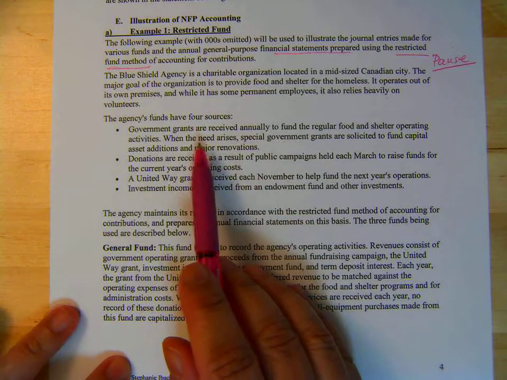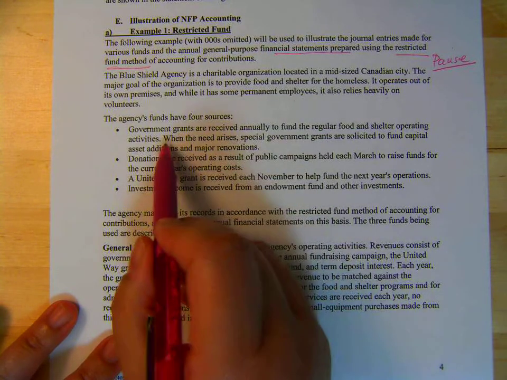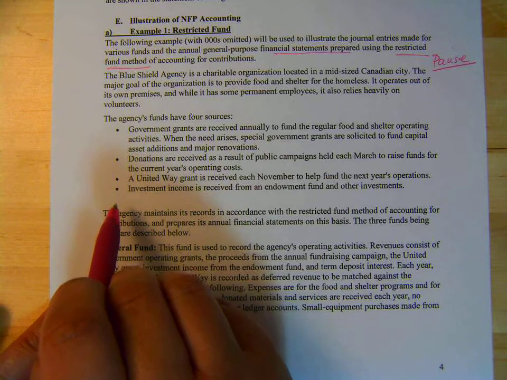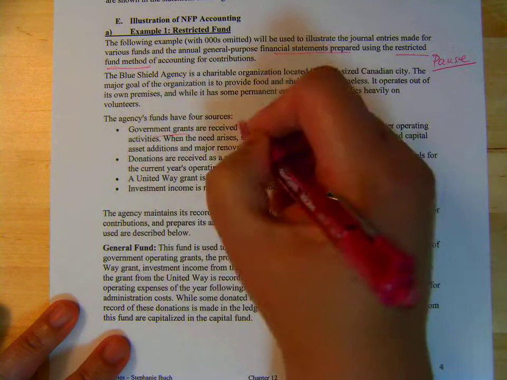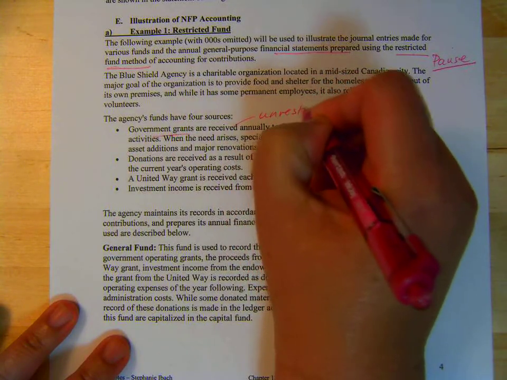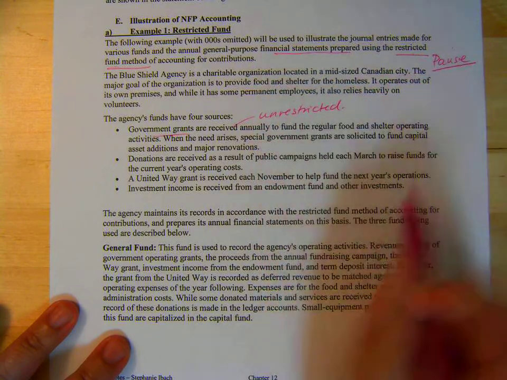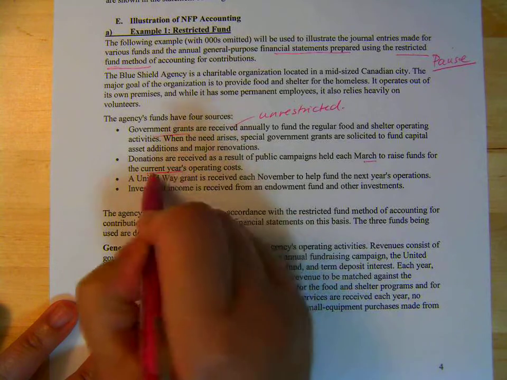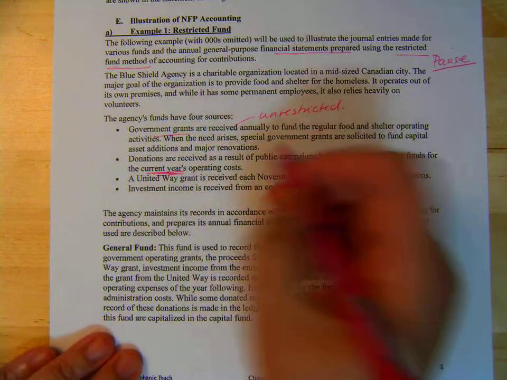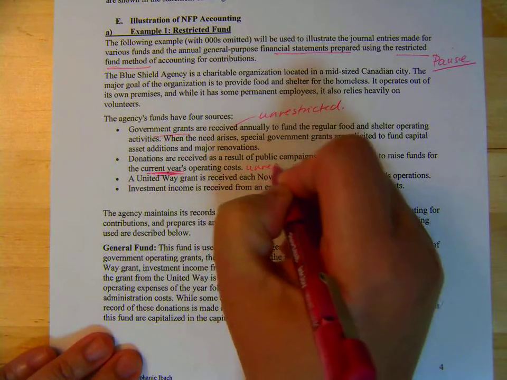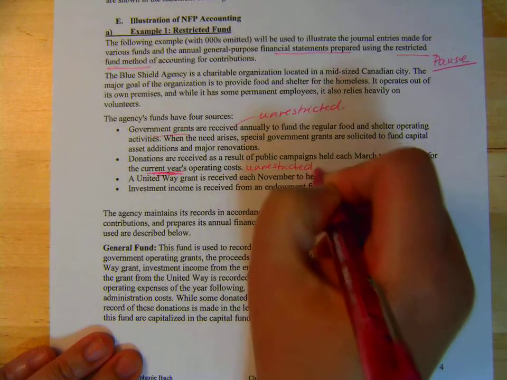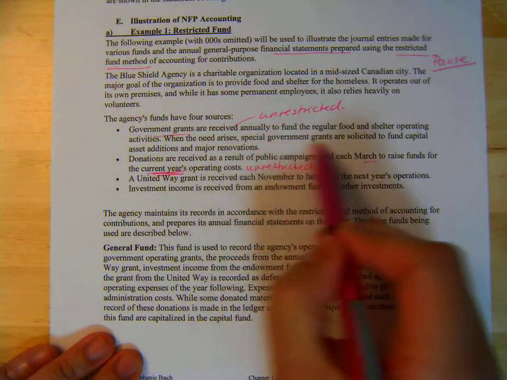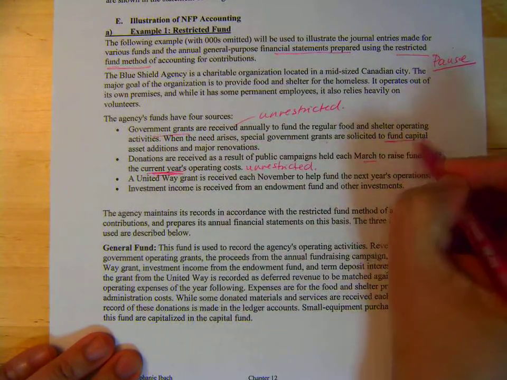Okay, you've read the sources. Government grants received annually, so that would be unrestricted. Donation held in March to raise funds for the current year, so those are unrestricted. I missed the special government grants just to fund capital.